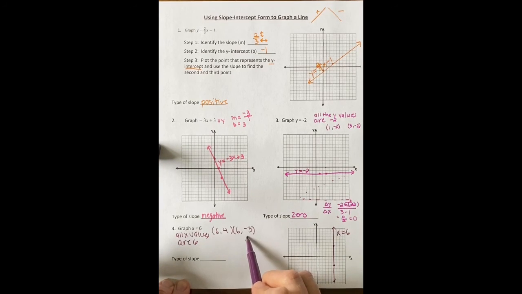So I'm going to do my change in y over change in x. So -3 minus 4 over 6 minus 6. So -3 minus 4 is -7, but 6 minus 6 is 0. You can't have 0 in the denominator because I can't take 7 parts of nothing or -7 parts of nothing.